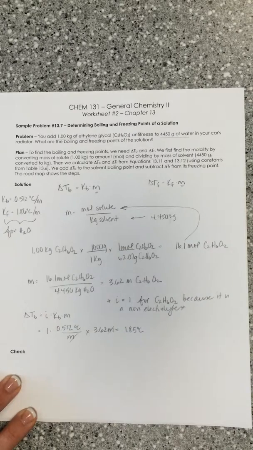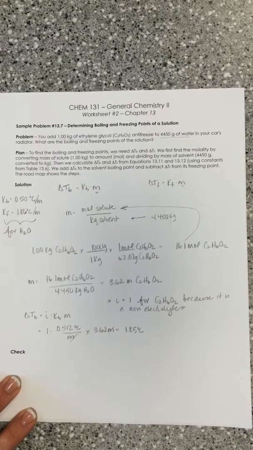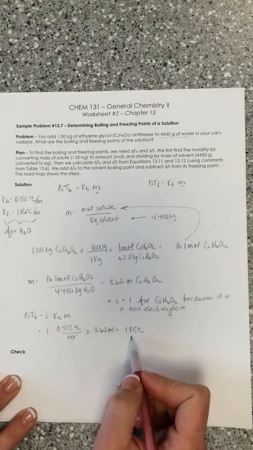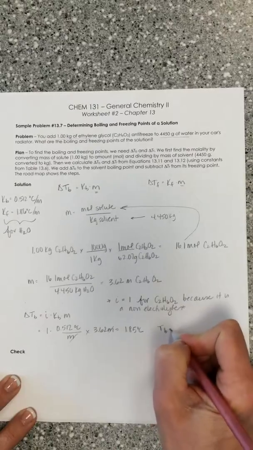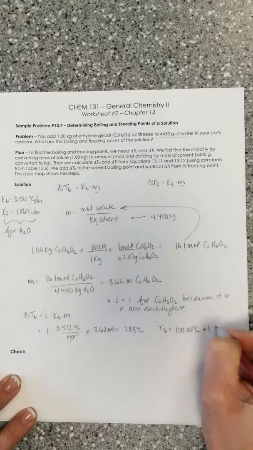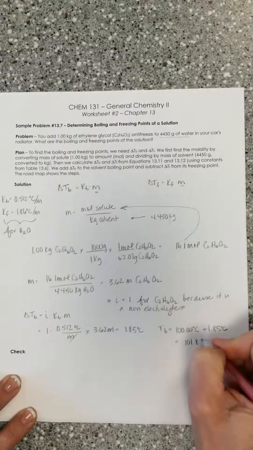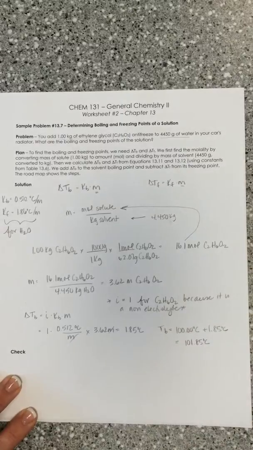This problem asks what are the boiling and freezing points of the solution? So we need to go one step further and not just figure out what the boiling point elevation is. We actually need to add that to the normal boiling point, which is 100 degrees C for water, plus 1.85 degrees C, which is 101.85 degrees C.